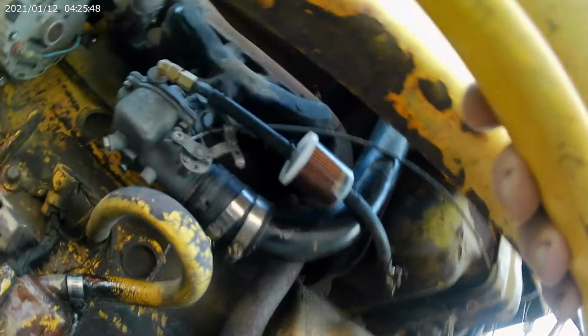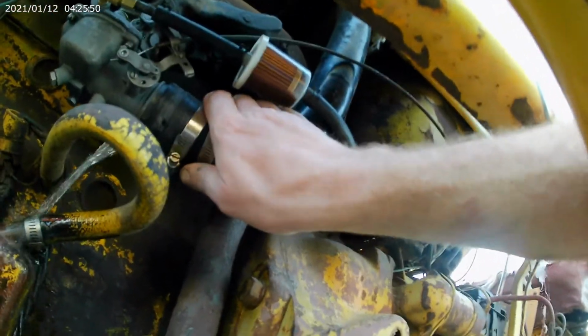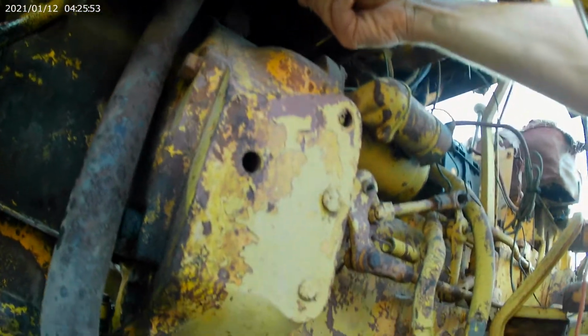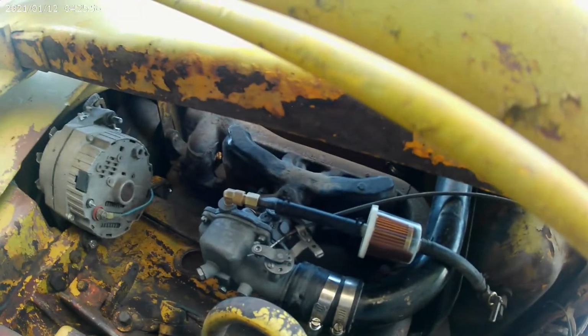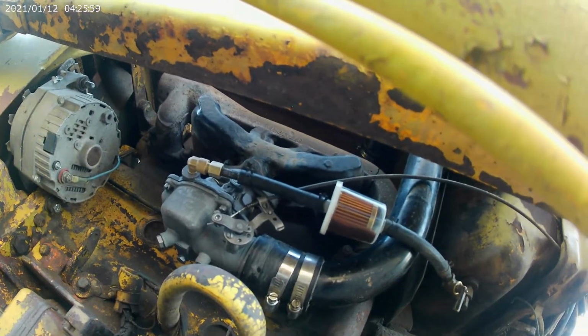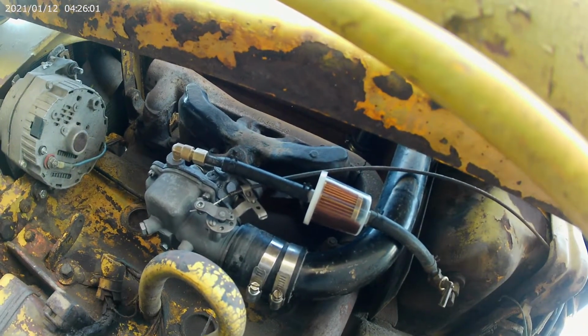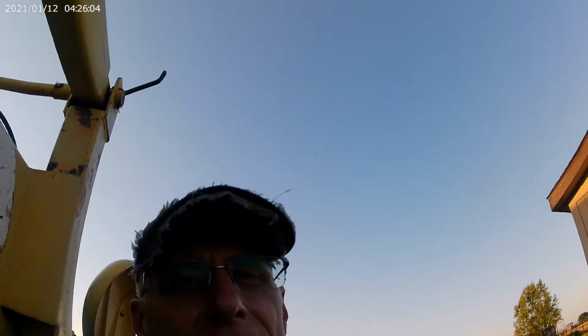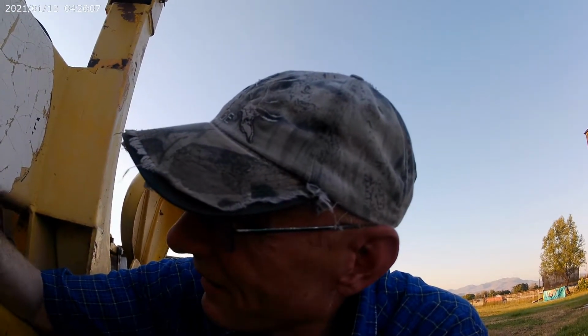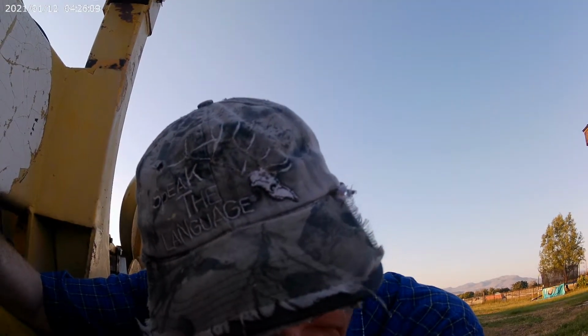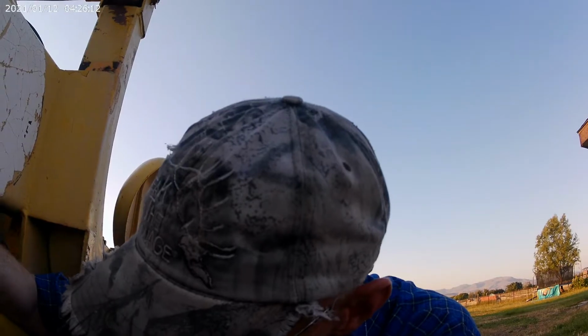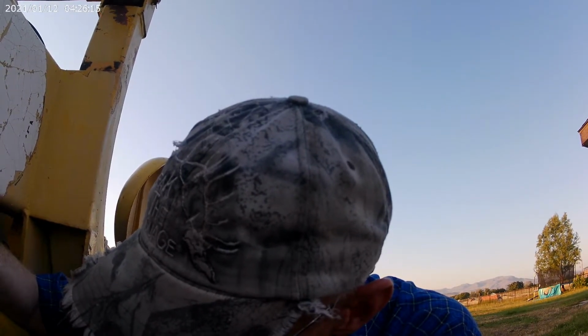Oh, what did I miss? What did I do? Look at that. Oh dear. Did I not get the needle in there? I mean, it's pouring out the fuel. Now I've got a brand new needle and seat in there. It's all clean as far as I can tell.